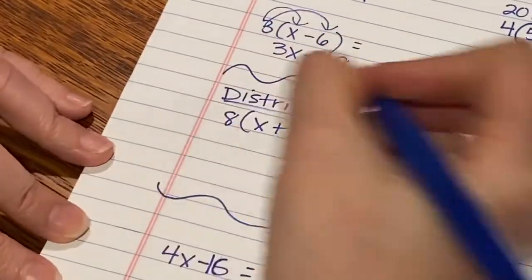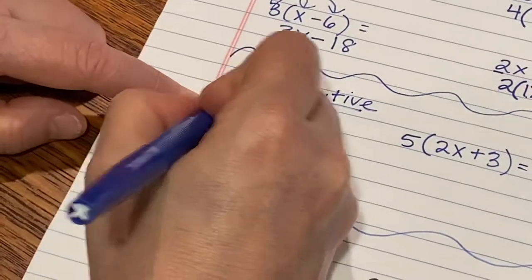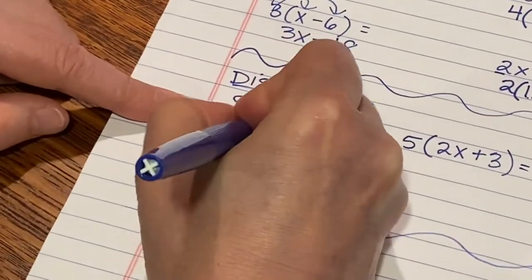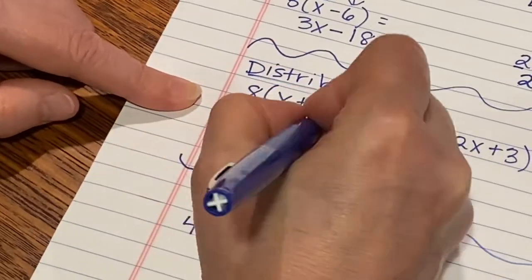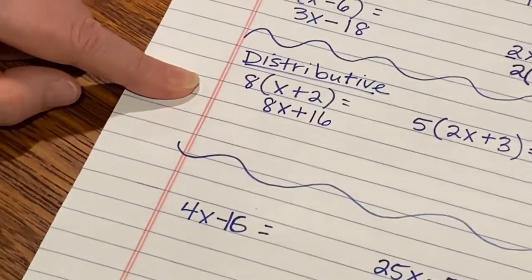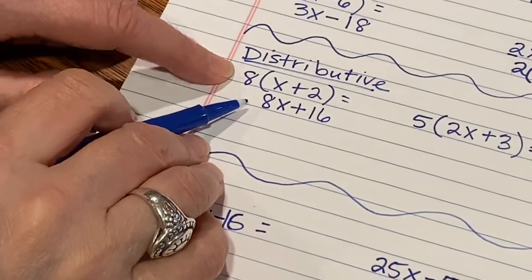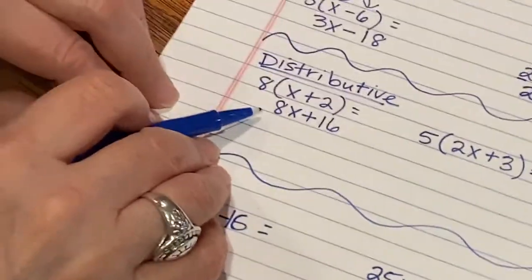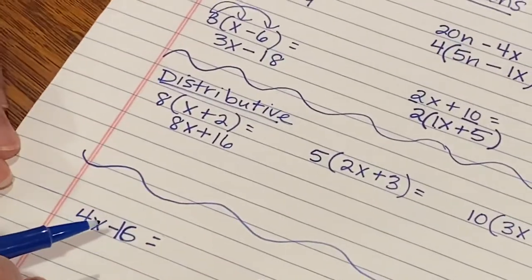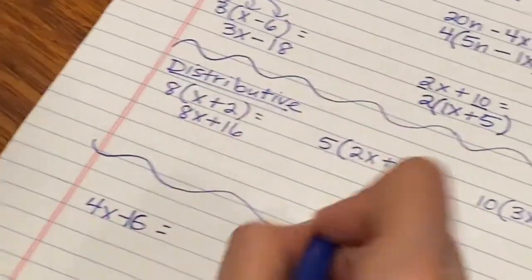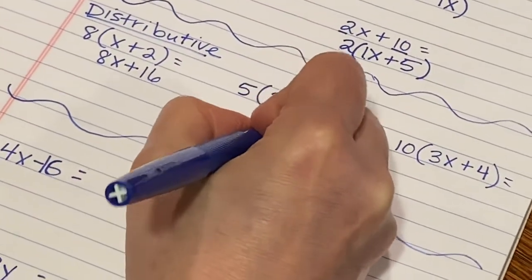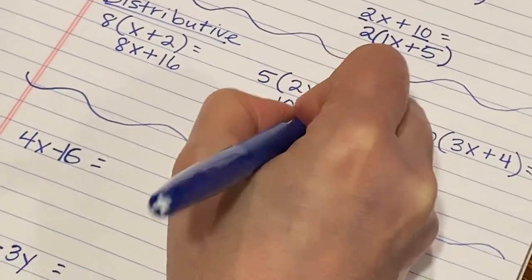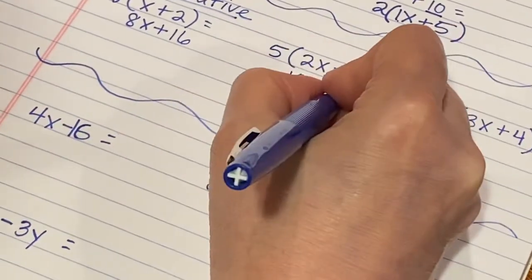Okay, welcome back. Let's see how you did. 8 times x is 8x, plus 8 times 2 is 16. So an equivalent expression for 8 times x plus 2 is 8x plus 16. Let's look at the next one. 5 times 2x is 10x, plus 5 times 3 is 15.